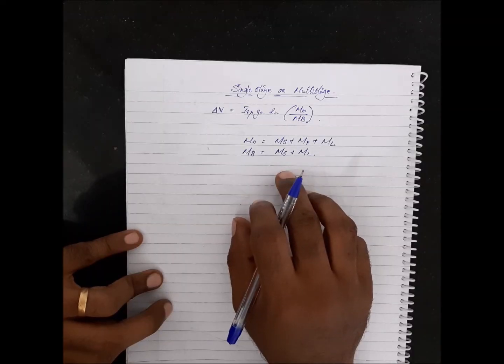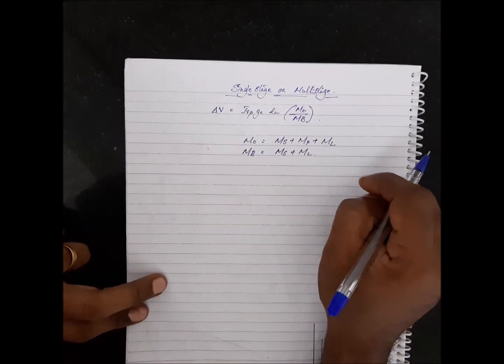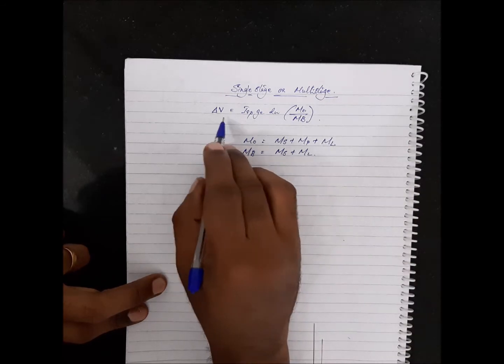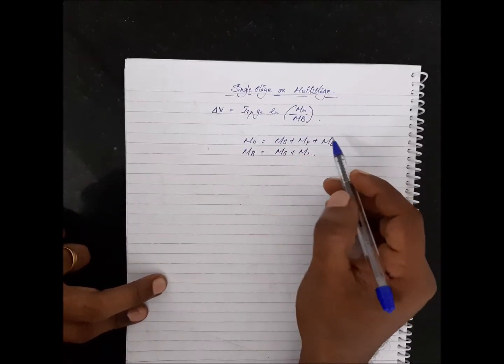Okay, students. Now let's talk about something different. Now that we know the rocket equation, you just need to know whether single stage or multi stage is more beneficial.